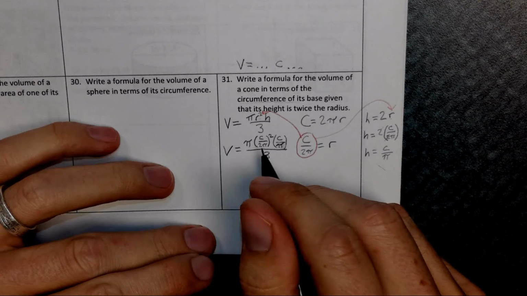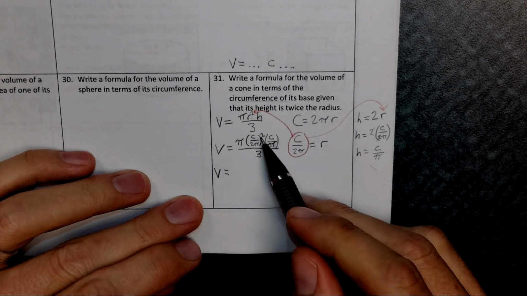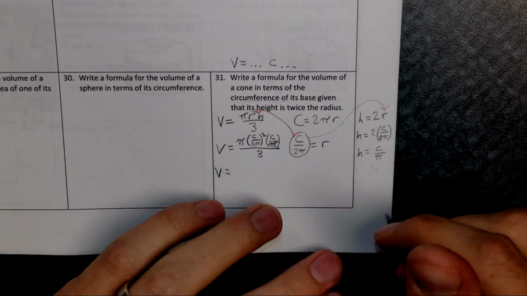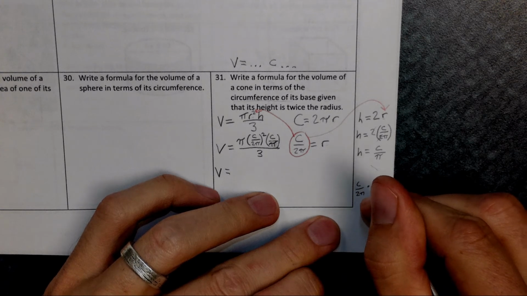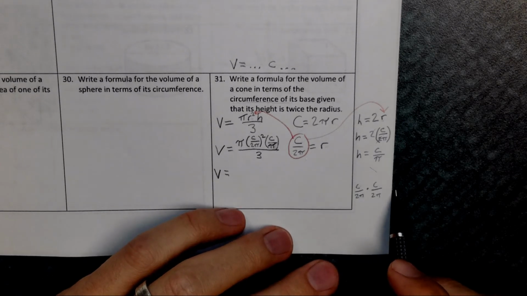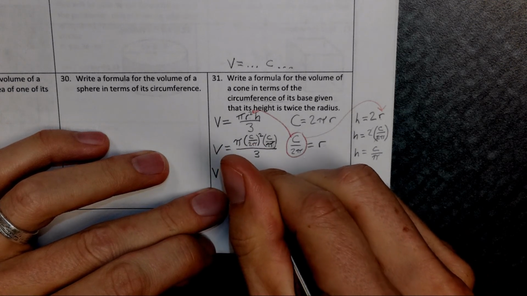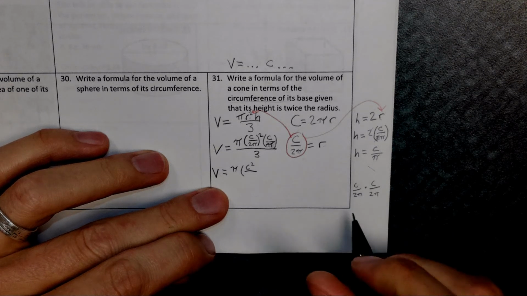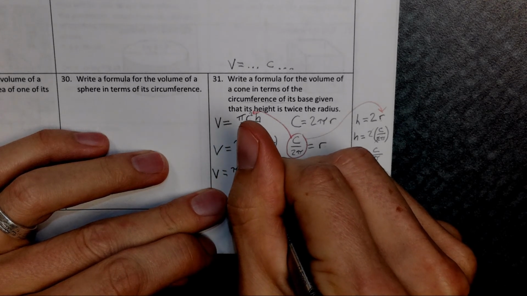Now, we can simplify this somewhat. First, we should take care of this exponent. So what would c over 2 pi squared be? Well, remember, squaring something means you multiply it by itself. So c over 2 pi squared would be c over 2 pi multiplied by itself. Or in other words, multiply straight across, that's c squared. So there's my pi. So that's c squared over, and then 2 pi times 2 pi would be 2 times 2 is 4, pi times pi, pi squared. So 4 pi squared.